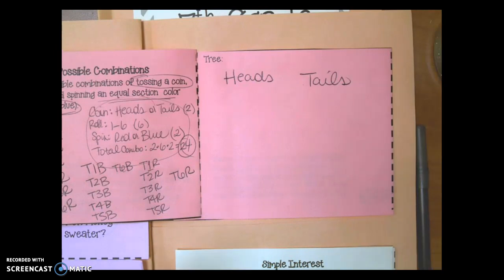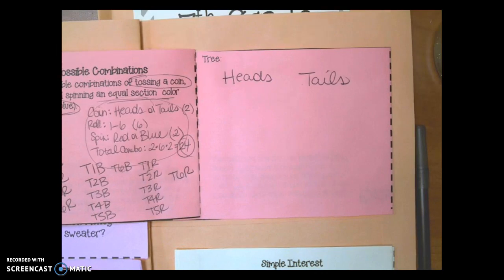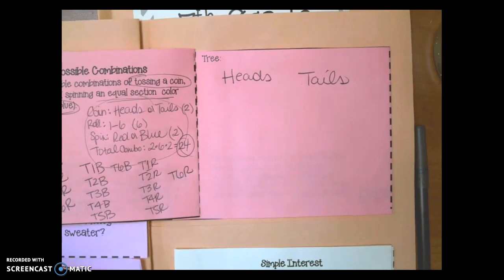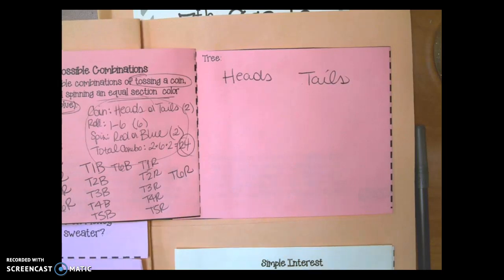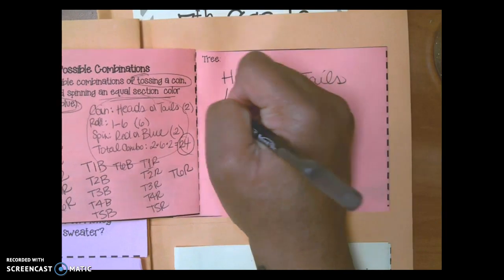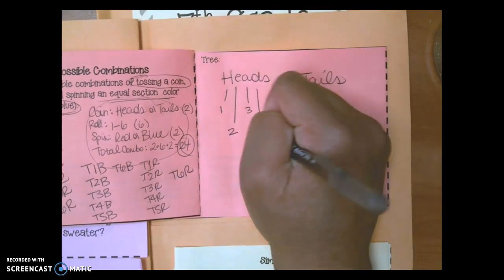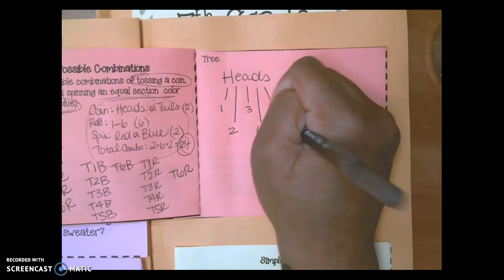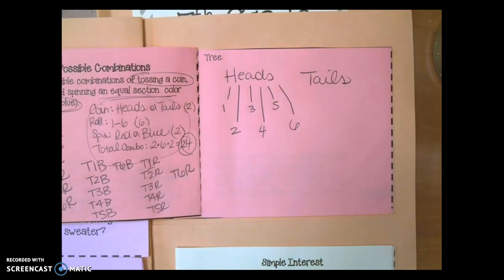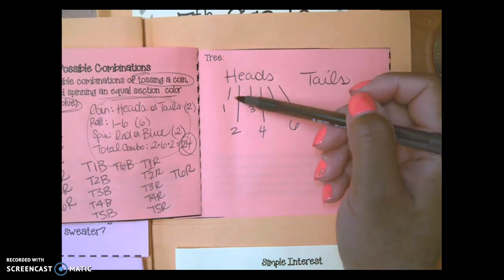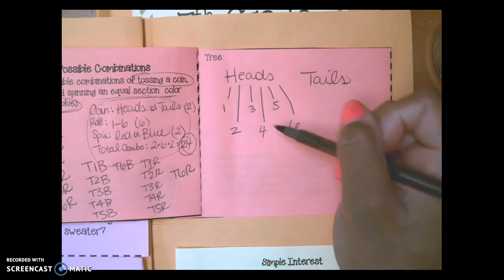Okay? So, what do I need to add branches for, and what needs to be at the end of them? You need to add branches for the dice at the end of the color. So, what options do I have? 1 through 6. So, I need branches here. 1, 2, 3, 4, 5, and 6. I offset them for a reason. One is short, one is long on purpose.